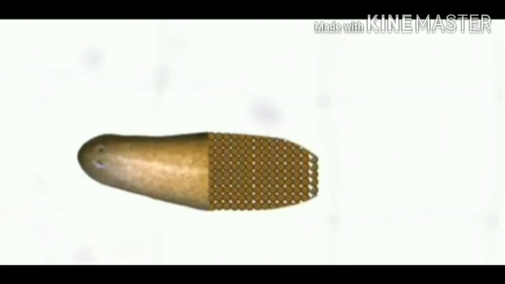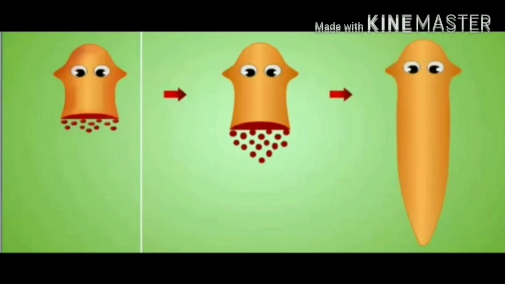Regeneration is carried out by specialized cells. These cells proliferate and make a large number of cells, and from this mass of cells, different cells undergo changes to become various types of cells and tissues. These changes take place in an organized sequence referred to as development.